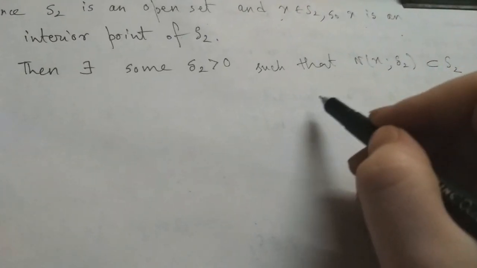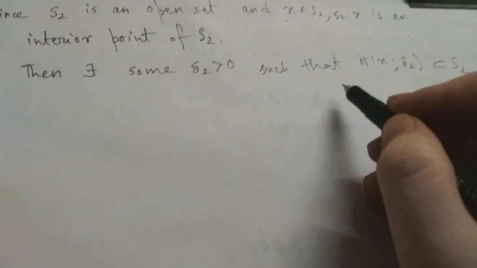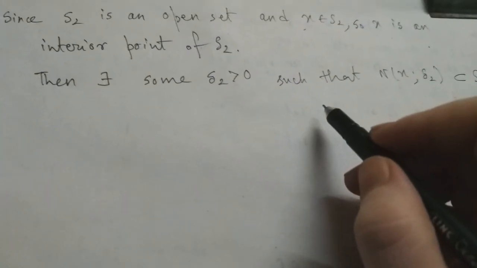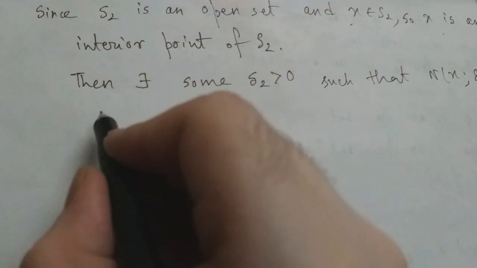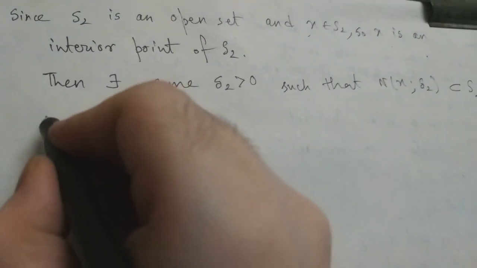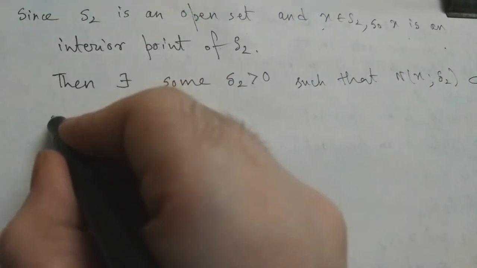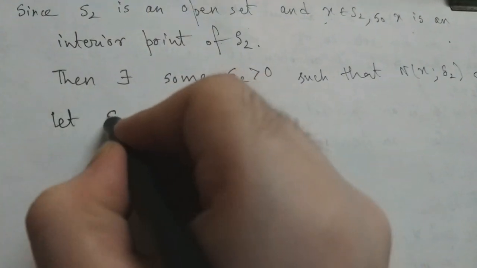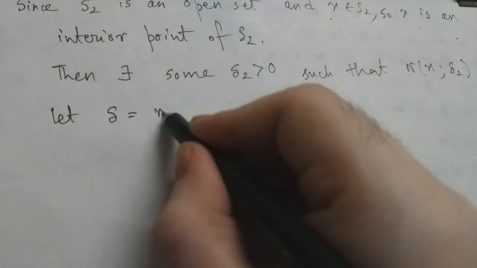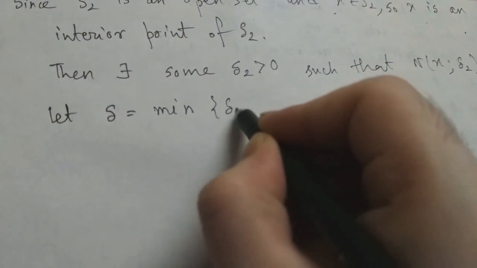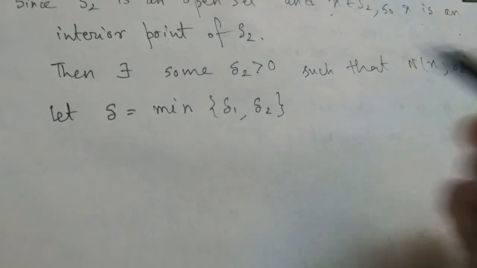Now, why choose different deltas, that is delta 1 and delta 2? Because S1 and S2 are two different sets. Now, let delta equal the minimum of delta 1 and delta 2.